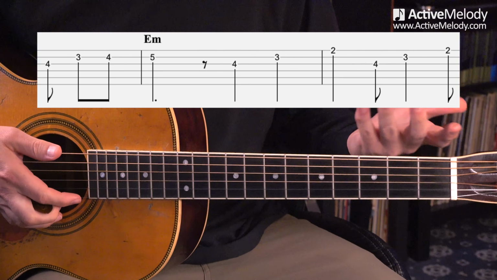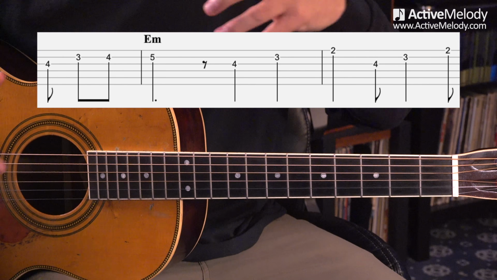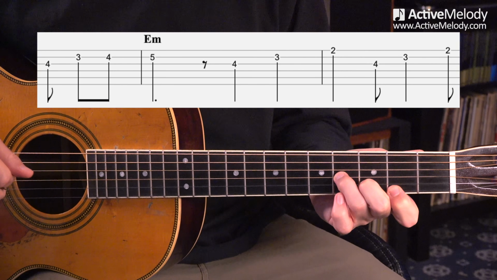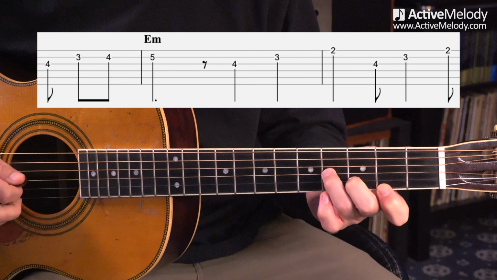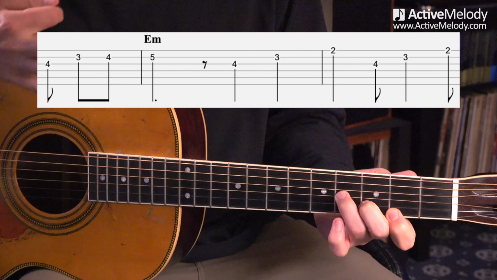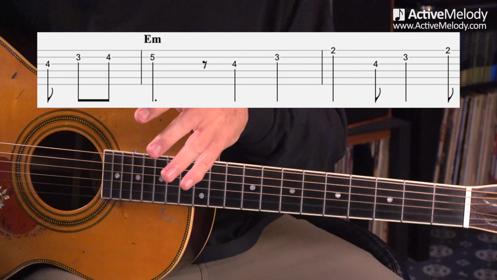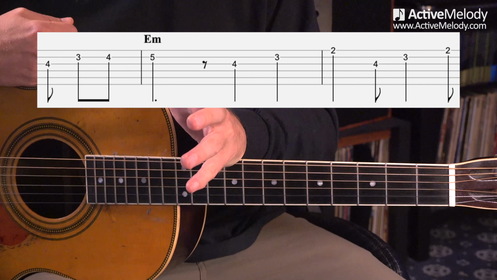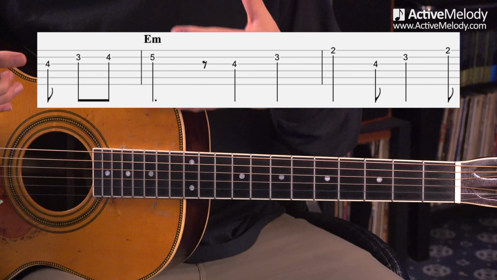Oh, it happens to be the B minor. So even though the chords are changing, it doesn't mean I have to change. I can stay right where I was at. It's going to totally color it and give a different sound now. I'm going to be playing an E minor 9 chord. But hopefully you can see what's going on there.